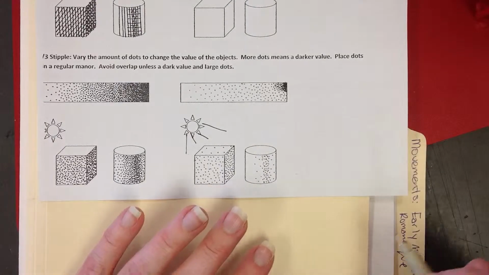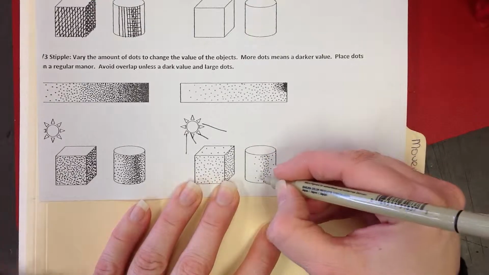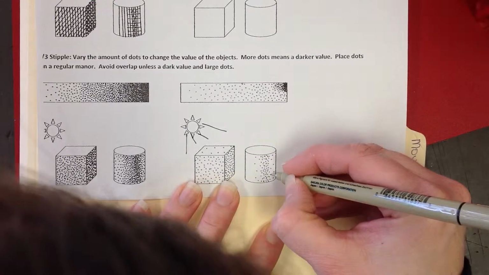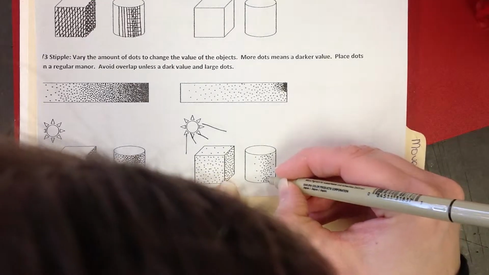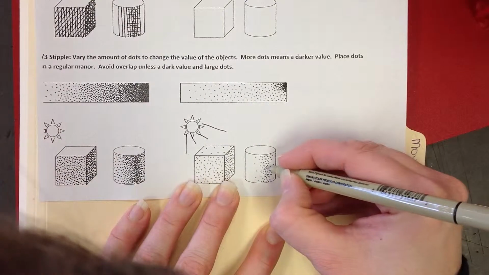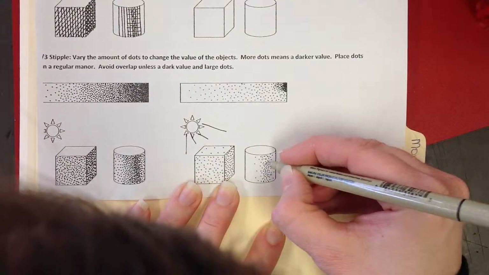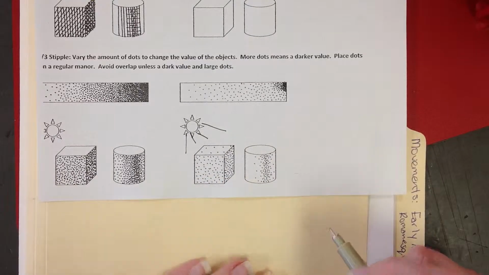So I've got to look back at this and ask, okay, does it look gradual enough? I have to do some more dots on the sides here so that it looks like there's a gradual value change. And maybe I even have to go in here in the core of that shadow and add a few more darks as I go through. Okay.